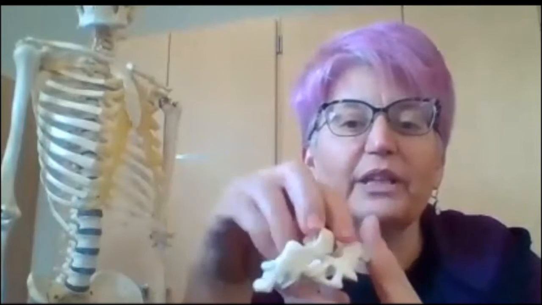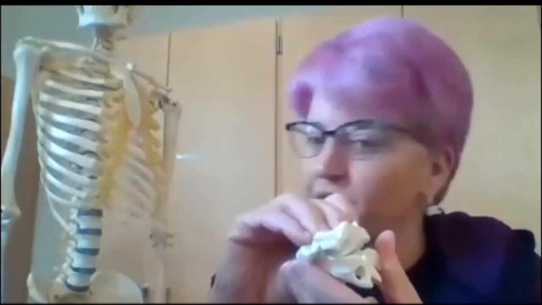Now, this is C1, the atlas. C2 is called the axis, and it has this little process here called the dens, D-E-N-S, and this dens goes up against the atlas. This dens acts as an axis so that the head can twist. I'm not doing the best demonstration here, but they twist like that so you can turn your head.